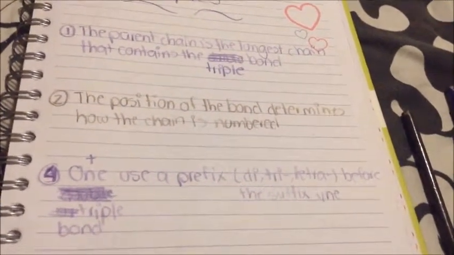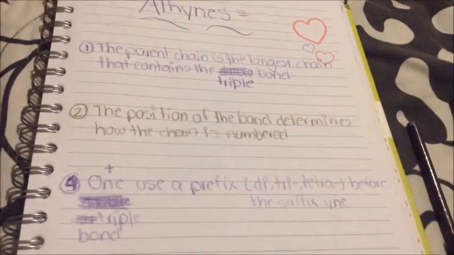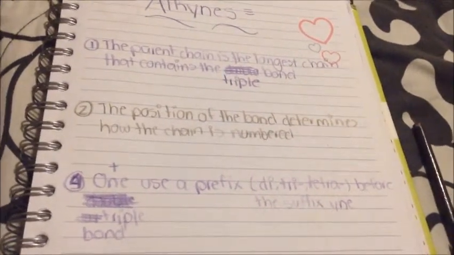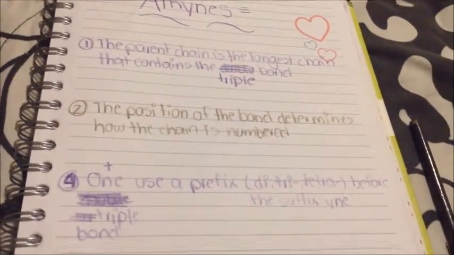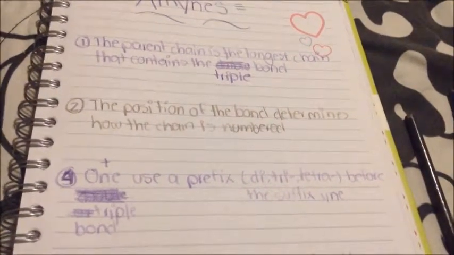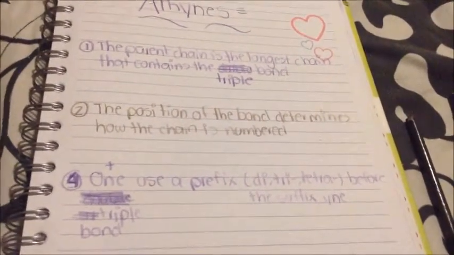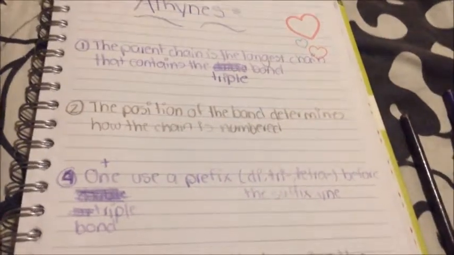This suffix is only used for alkynes. That means, for example, that if you have 2-ethyl, you have to put di-ethyl. If you have 3-methyl, you have to put 3-methyl, and so on.